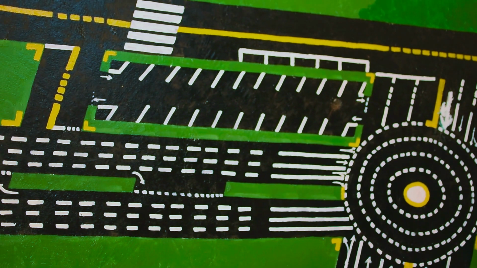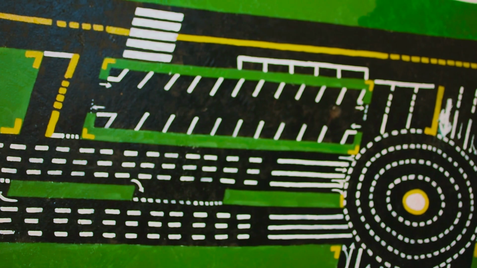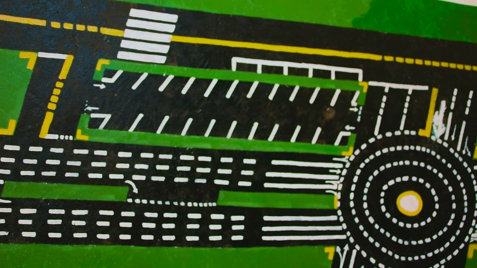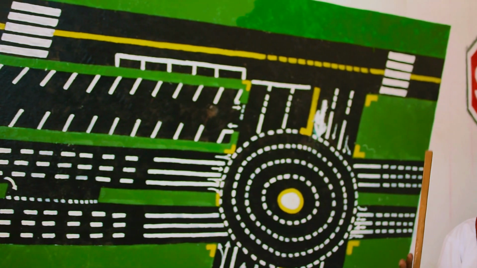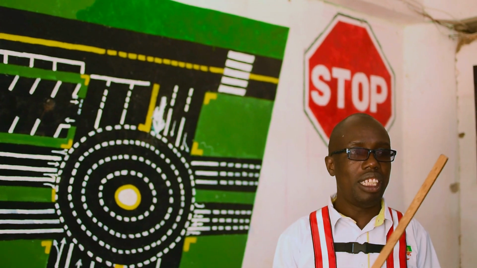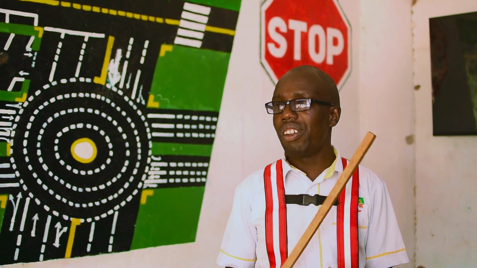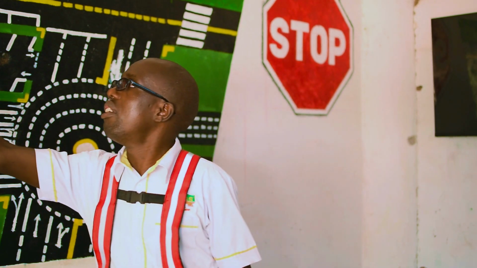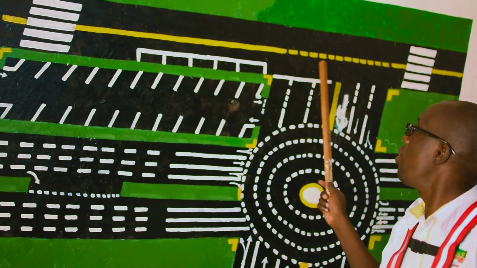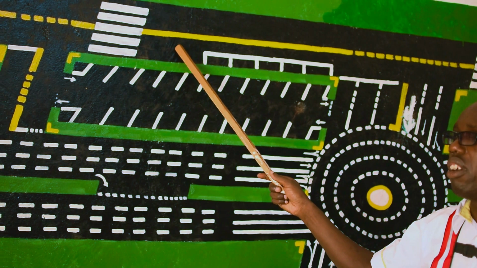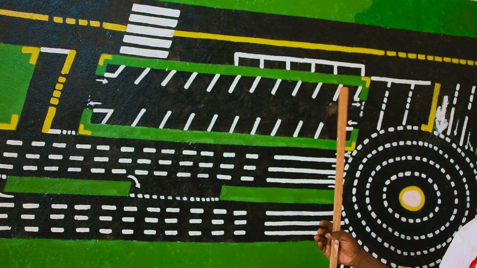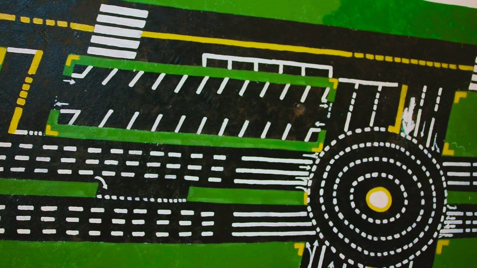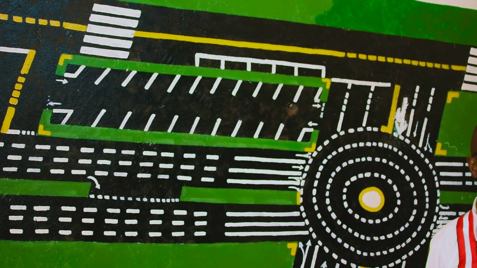A two-way traffic road is a type of road where traffic is moving in opposite directions. So as this vehicle moves this way, this one is moving this way. It's called a two-way traffic road. Vehicles are moving towards opposite directions. It is also called a single carriageway.